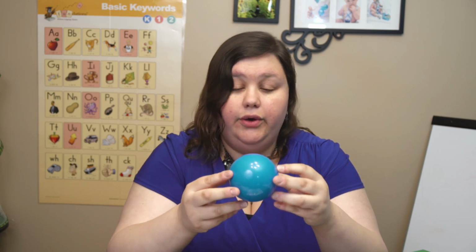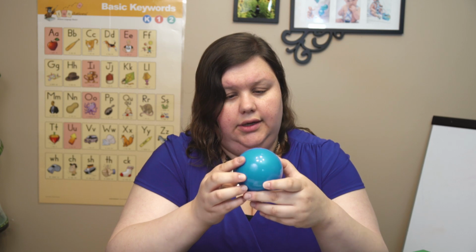It doesn't have any edges. It feels very smooth. No, there's no edges. No vertices, no corners. And it doesn't have a face. What does it have?